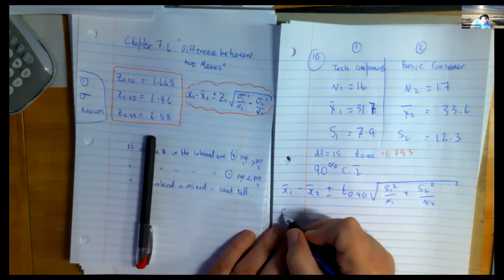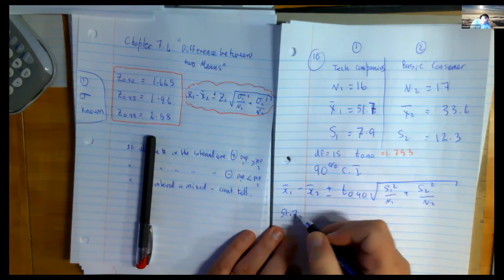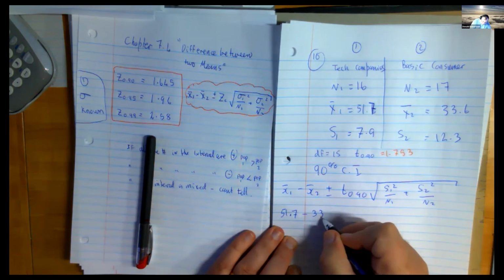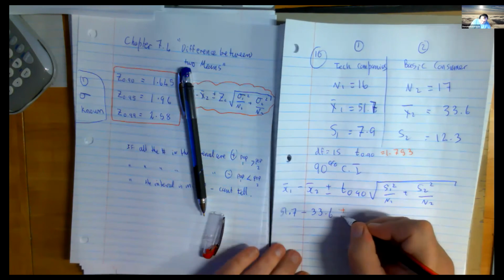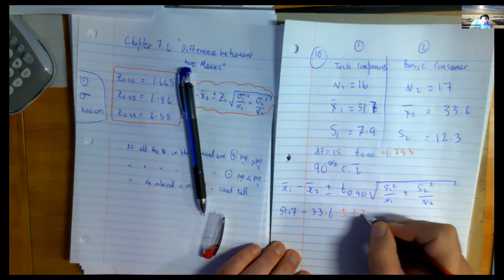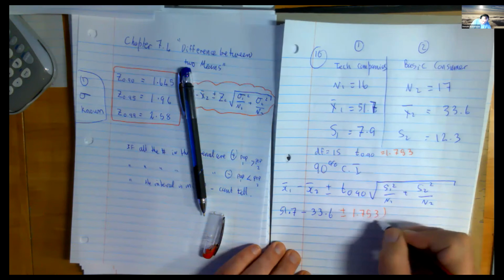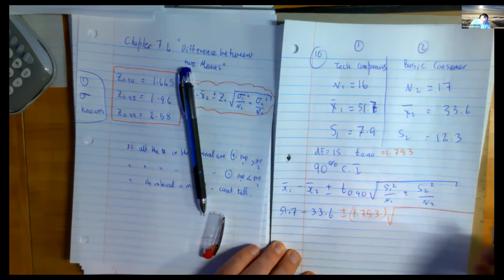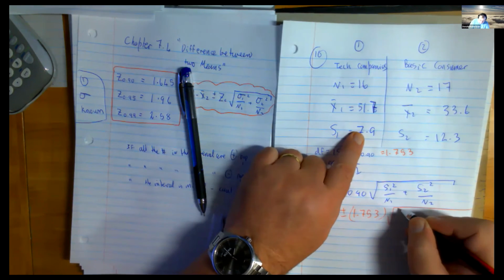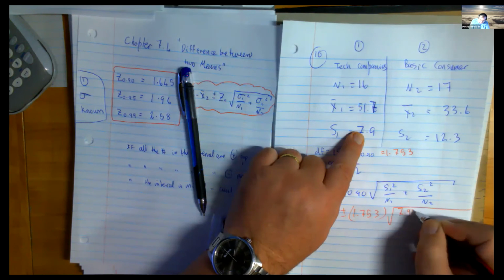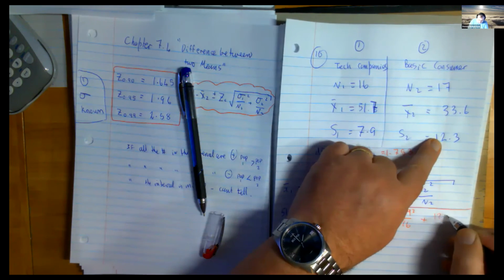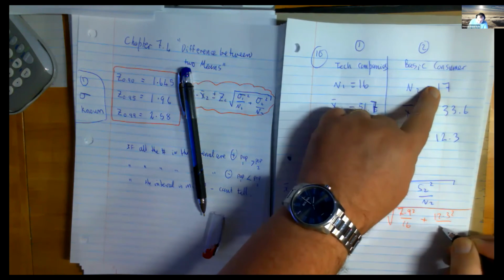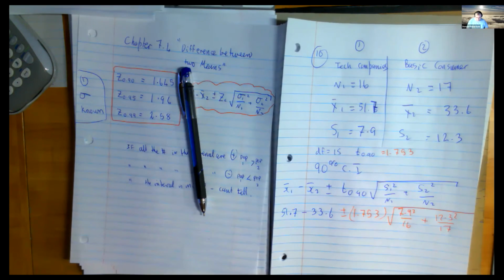This guy is 51.7, take away 33.6, give or take 1.753, times the square root of that guy squared divided by 16 plus this guy squared divided by 17.